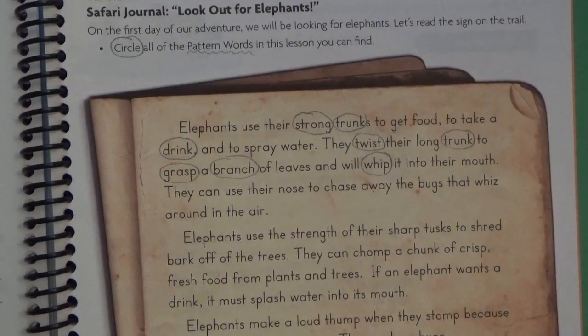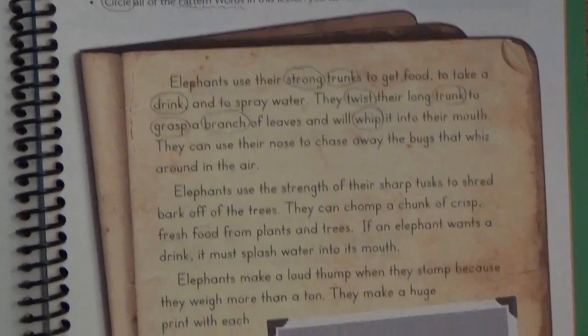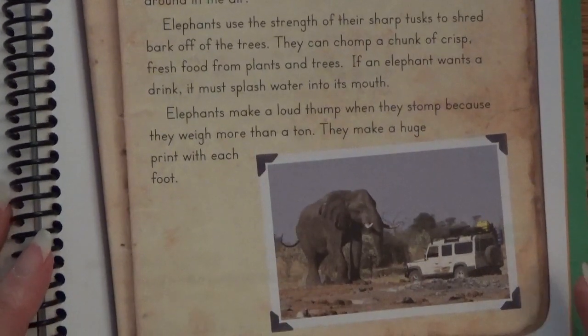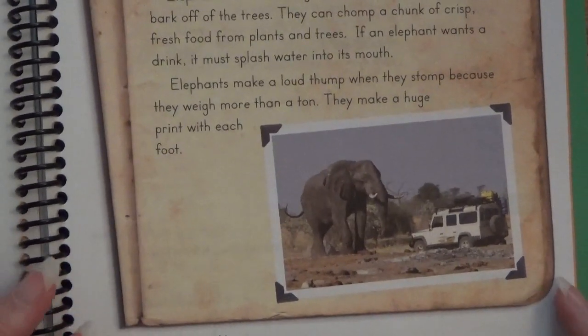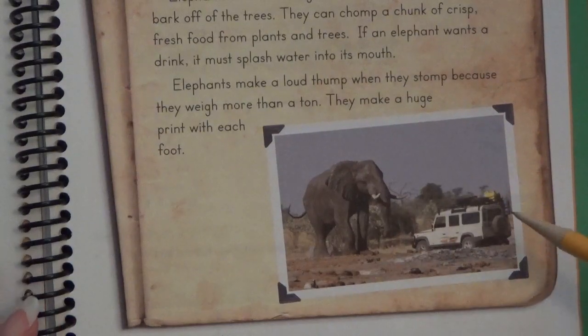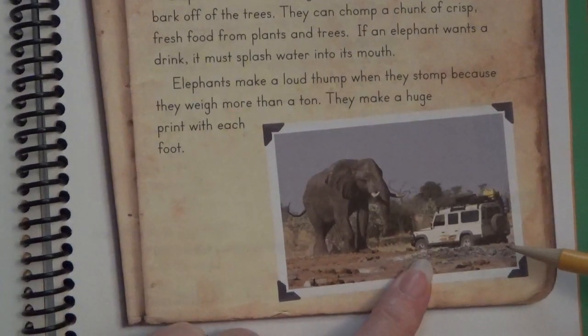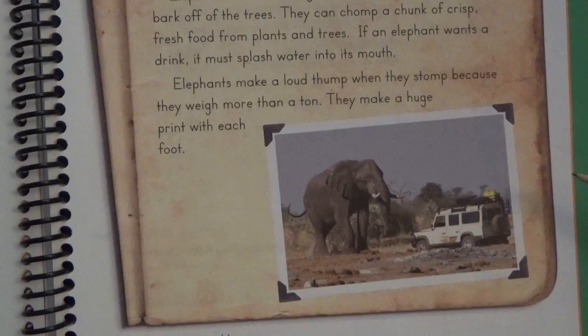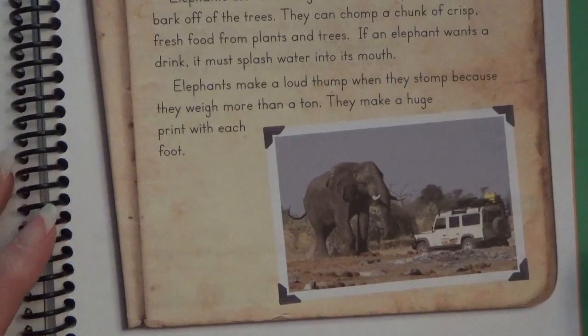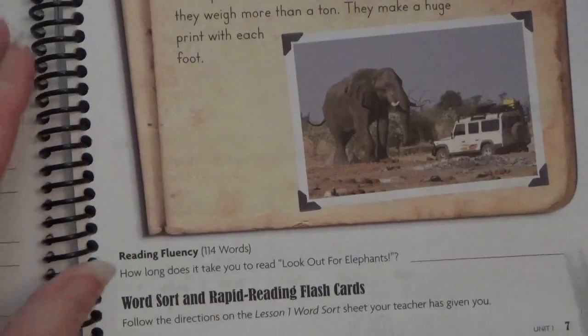Now, that looks like, okay, that's all I have to do on this page, but that's not. Look at the bottom. Go all the way down to the bottom. Oh, you see a picture, they're on their safari. Look how small that SUV looks next to that elephant. Ooh, that's a big elephant. But look down here at the bottom.